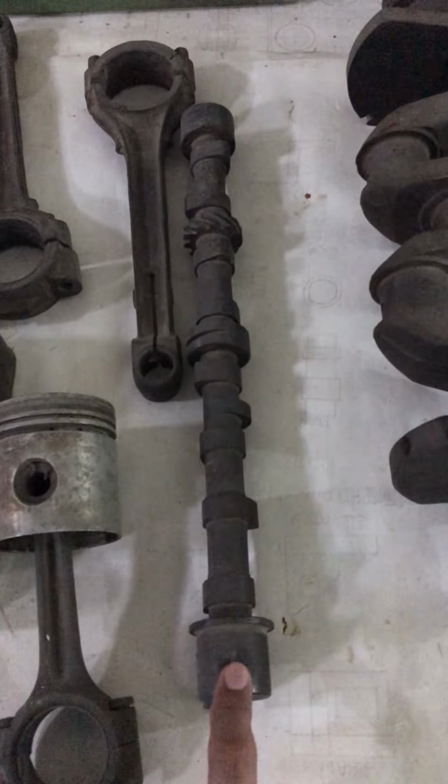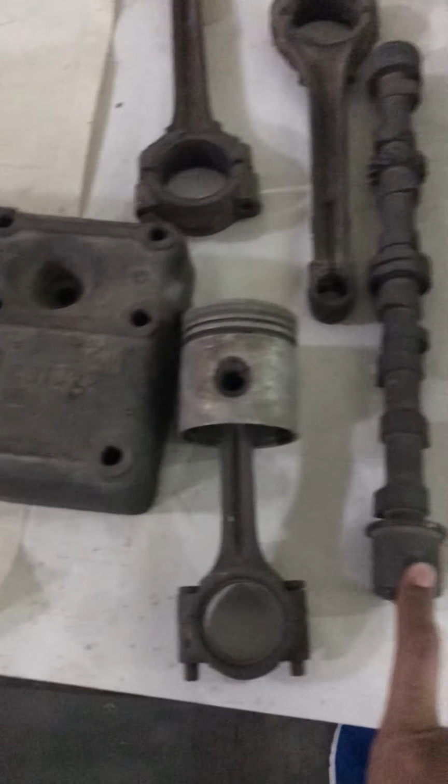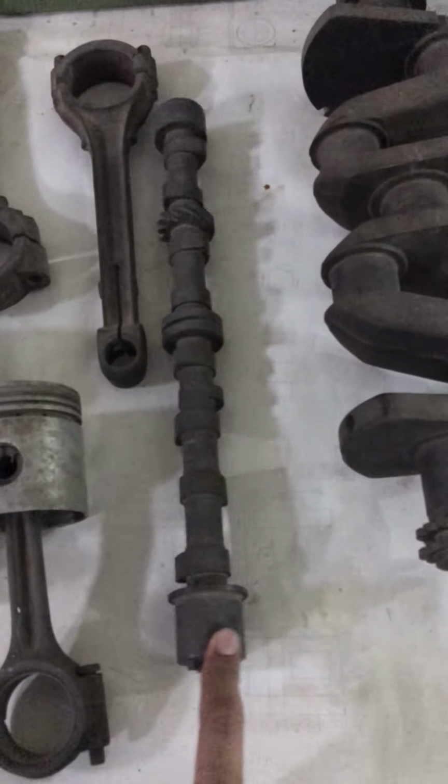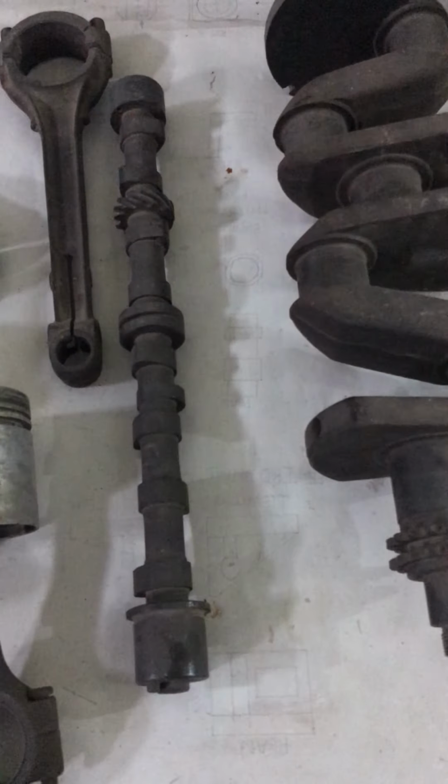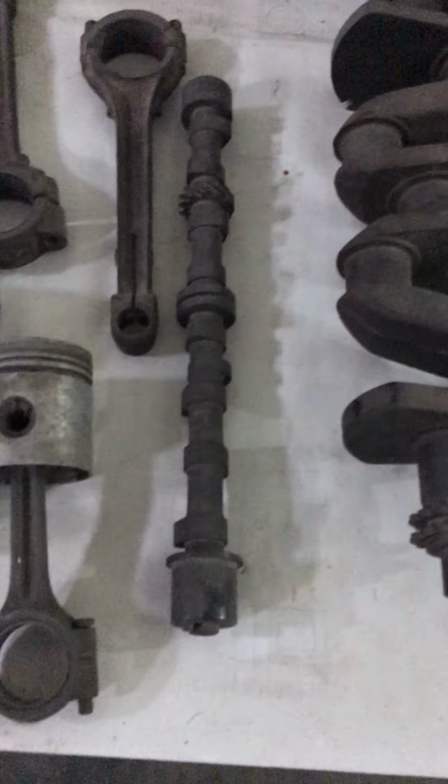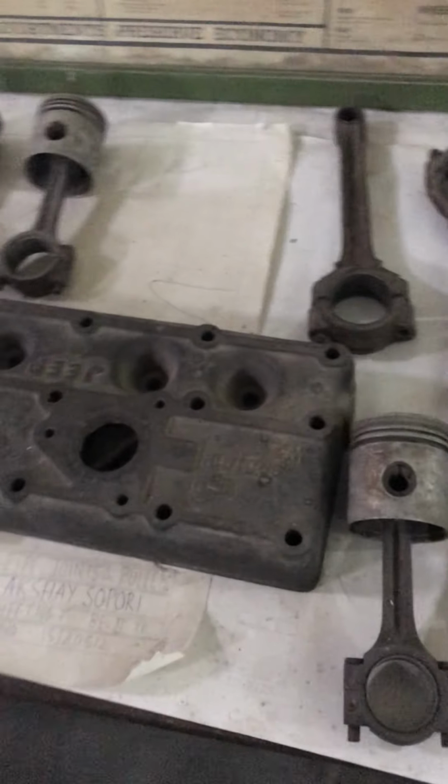So this part is the camshaft actually. This is the camshaft, and the function of the cam and follower mechanism is to facilitate the closing and opening of the valves properly.